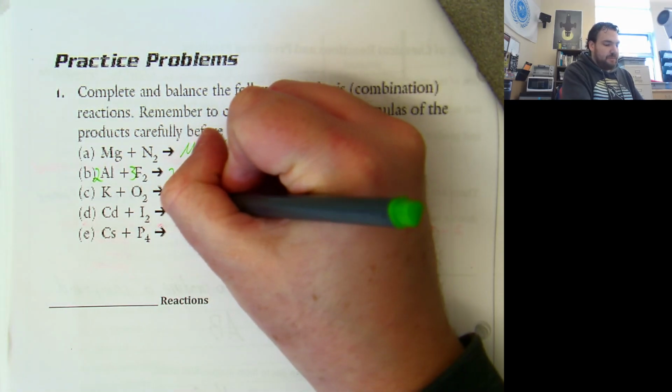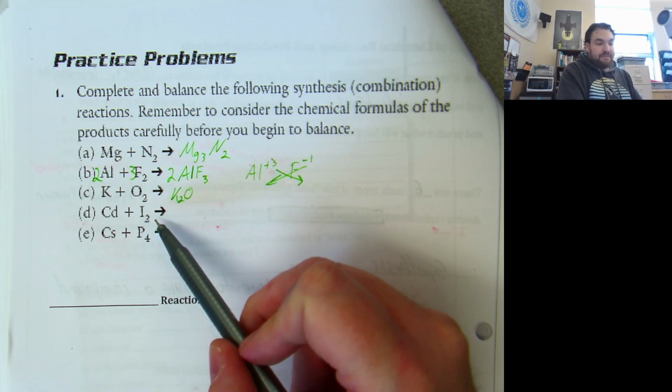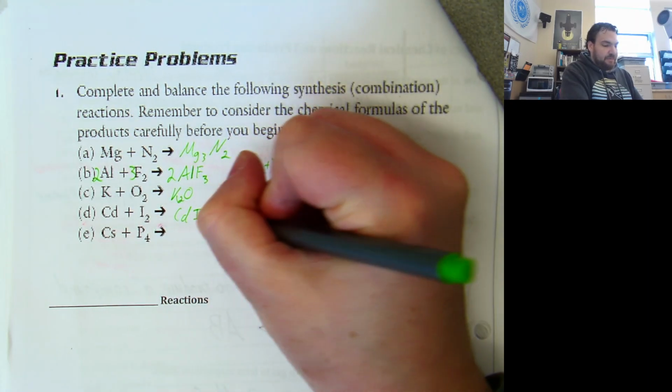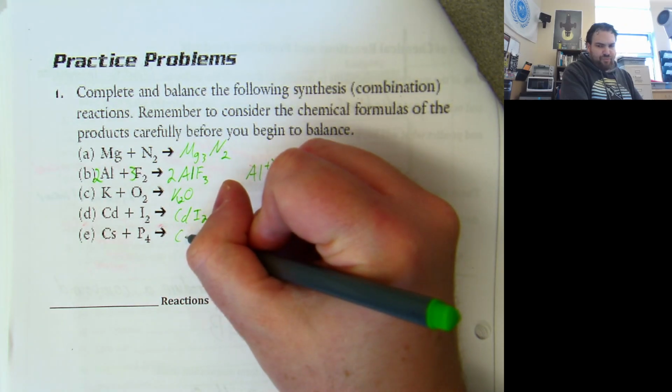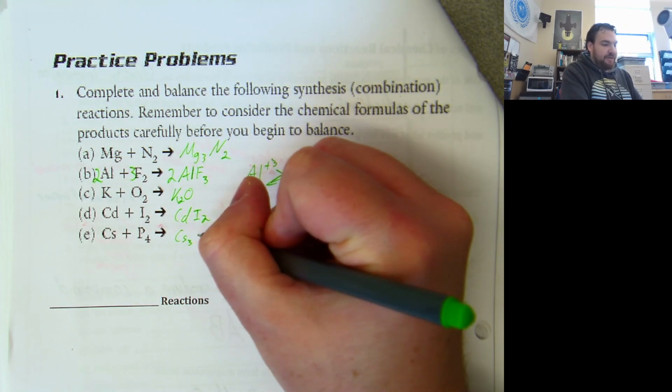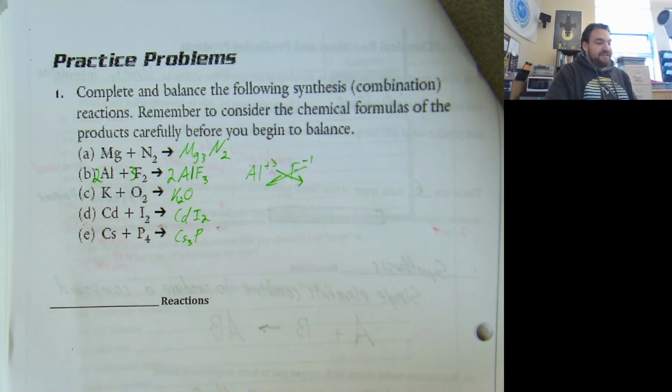Okay, C is K2O. D is CdI2. And E is Cs3P. Yes. Because the charge on phosphorus is -3, and the charge on cesium is +1. Cool. Comments, questions, concerns on any of those? Those are all synthesis reactions. Individual elements, single compound product. Okay. Hearing nothing, let's move on.